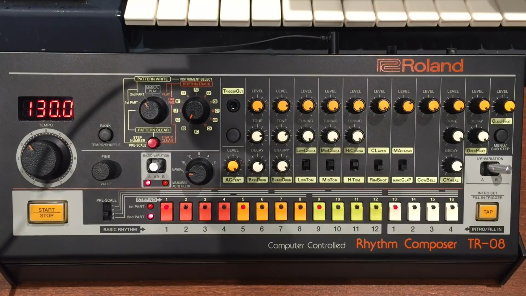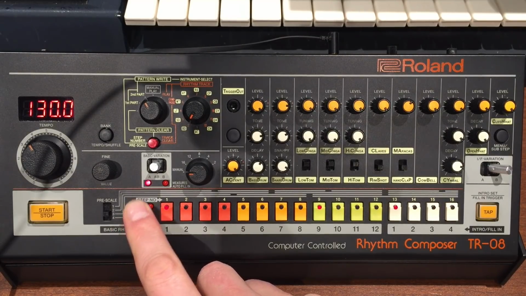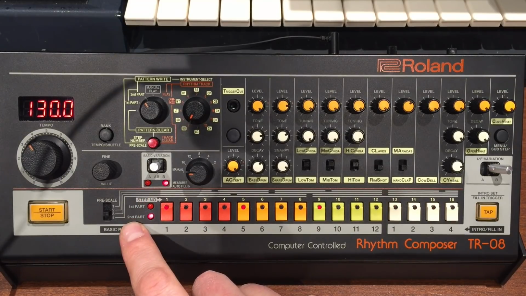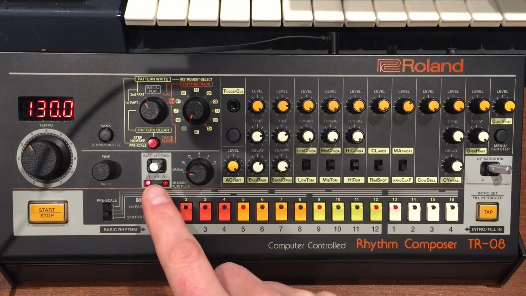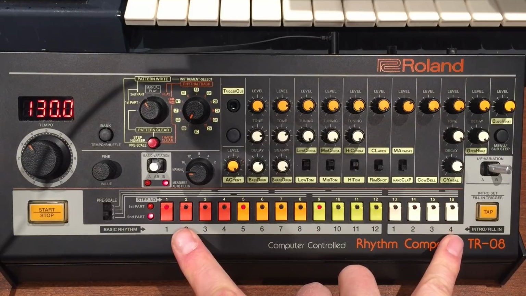So if I play the A and the B, it plays first part of A, and then second part of A, and then B first and second. Okay? So that's how you can have a pattern that uses 4 steps of 16.